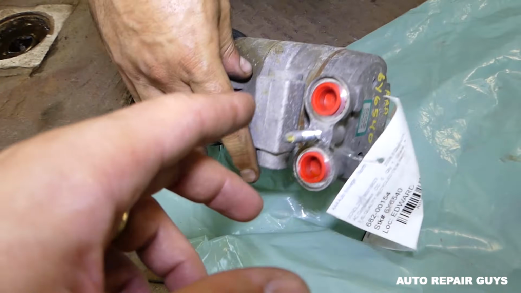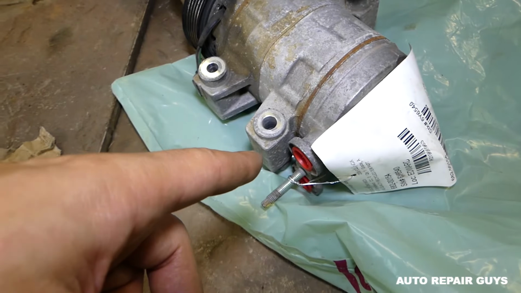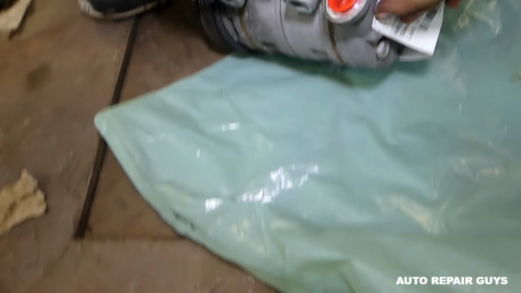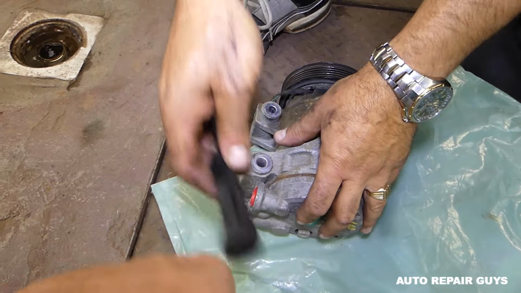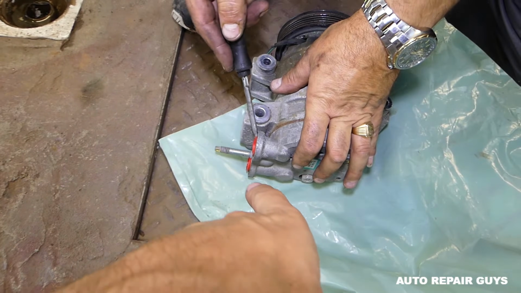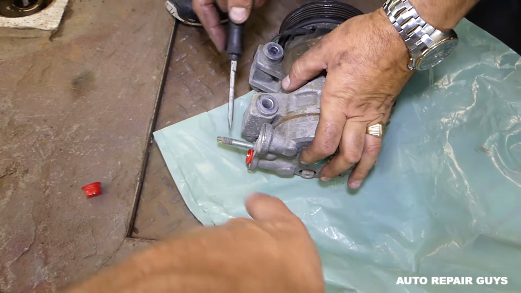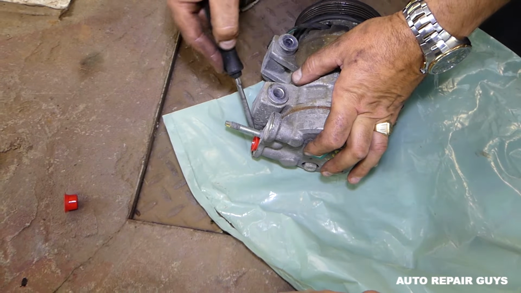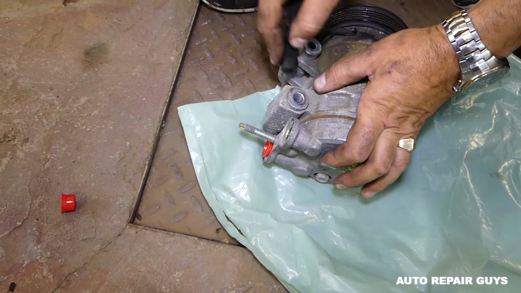It has the caps, so we'll need to pop those out, and there will be a little bit of pressure there, of course. So always pull it to the side, never look there, wear eye protection. Okay, this one didn't have much pressure, but sometimes they'll spill oil out.